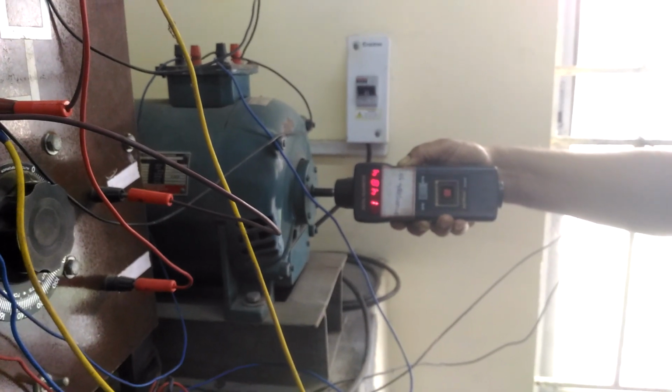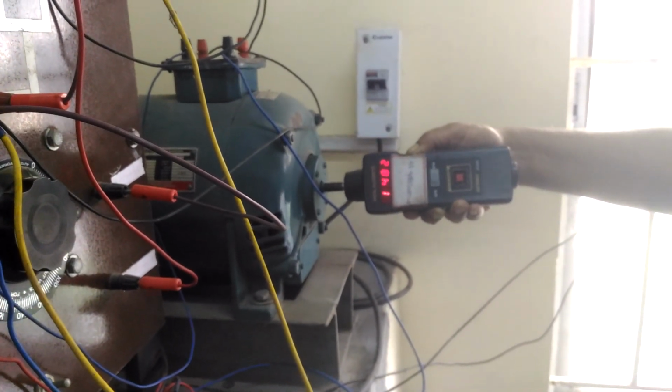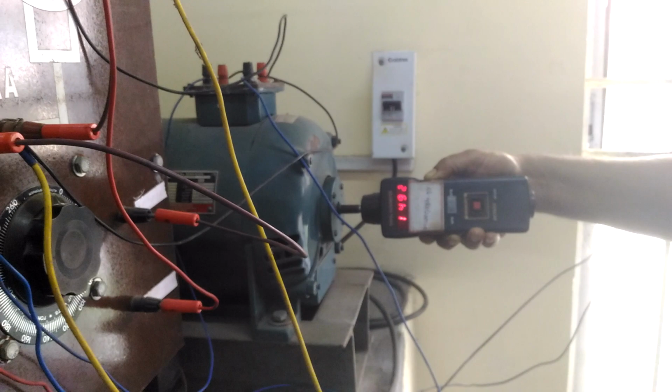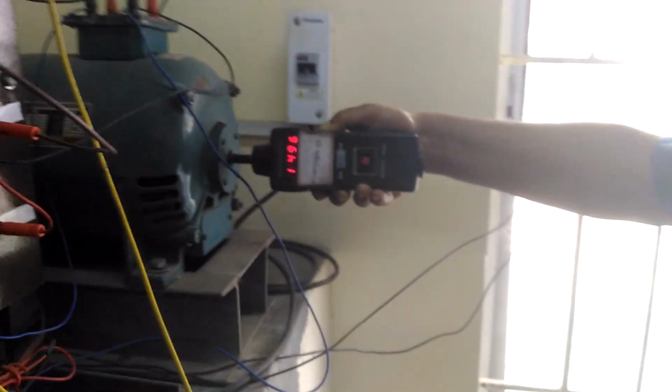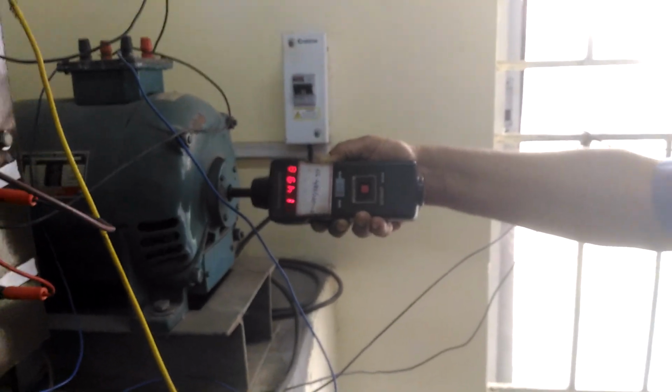I think this is around 1500. 482. Okay, fine. Give it. So it's perfectly running at the desired value, almost 1500 RPM. Now we will start the open circuit characteristics.